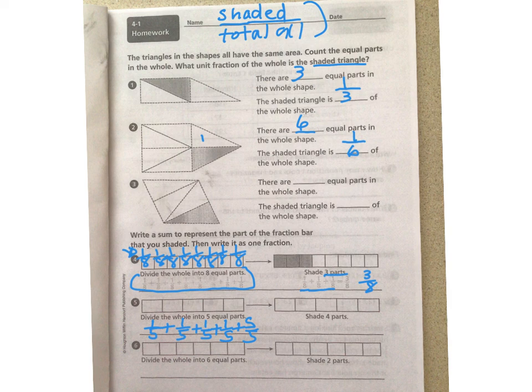Okay? Then I get over and it tells me how many parts to shade. Shade 4 parts. 2, 3, 4. You're going to use your color or whatever you'd like to do there. Now, because I shaded 4, how many 1/5s am I going to write down below then? I have 4 of them.